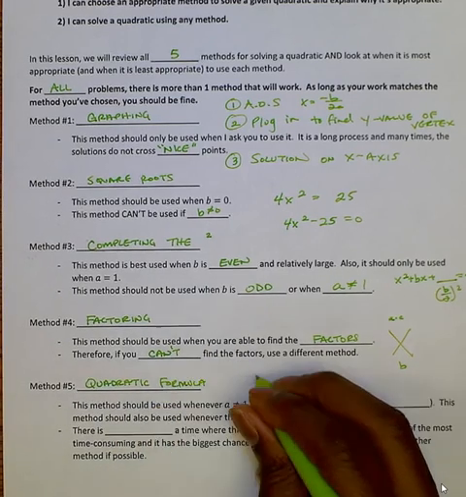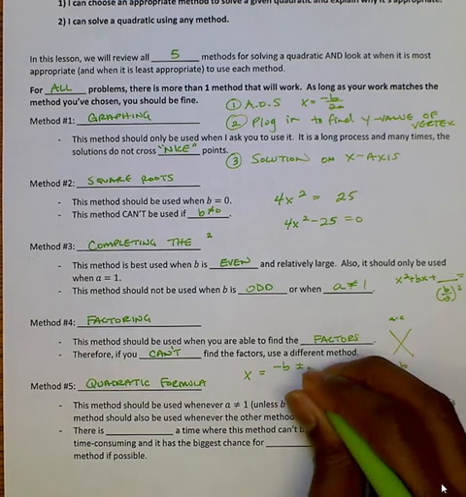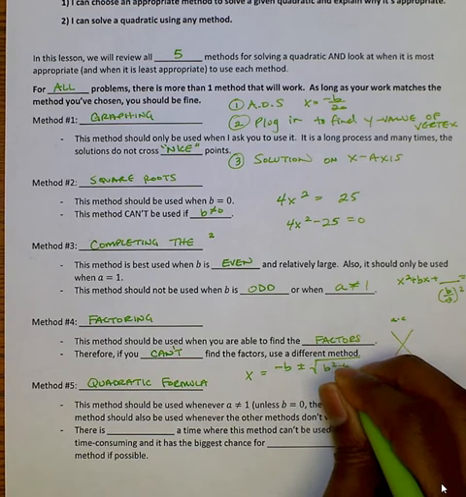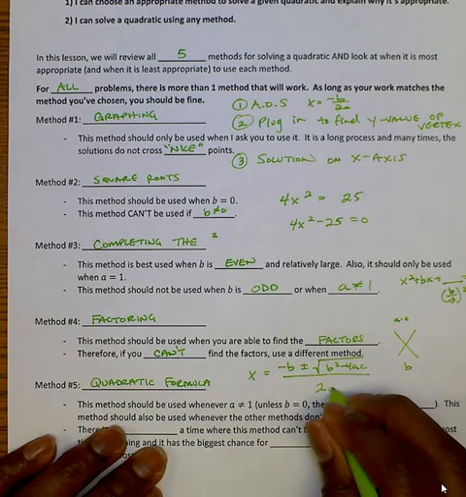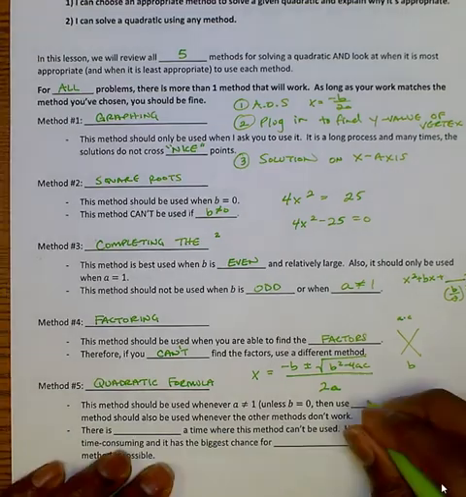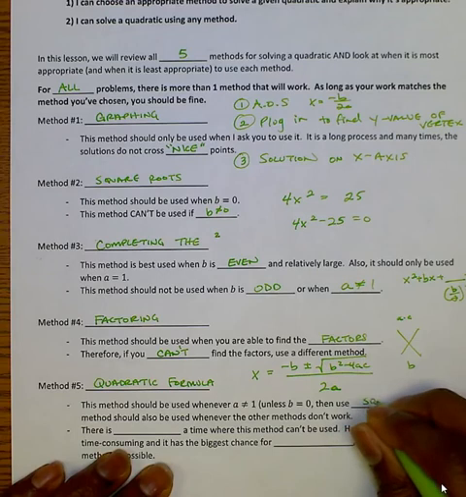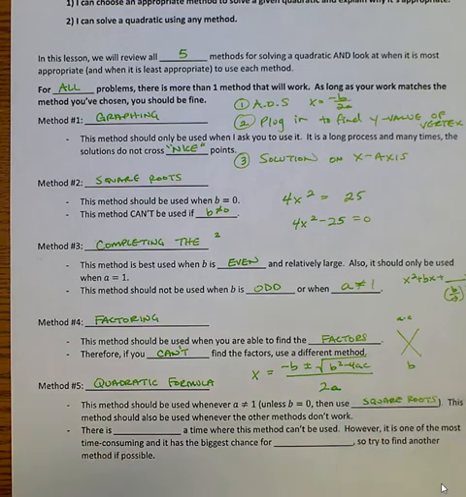Now the quadratic formula is pretty long. x equals opposite b plus or minus the square root of b squared minus 4ac, all over 2a. Okay, that's the quadratic formula. This method should be used whenever a is not equal to 1, unless b equals 0. If b equals 0, then you can use square roots. But whenever a is not equal to 1, it makes factoring more difficult, it makes completing the square way more difficult, and so the quadratic formula probably is the way to go there.